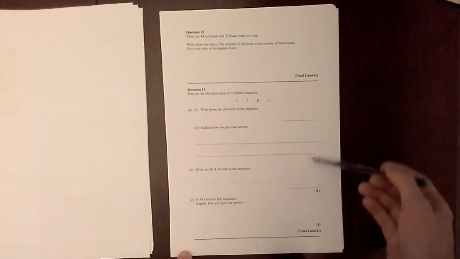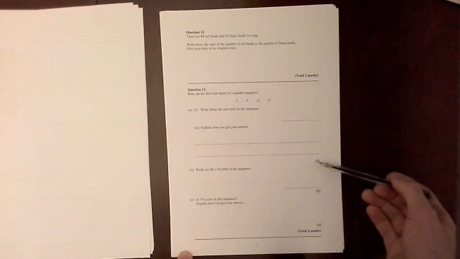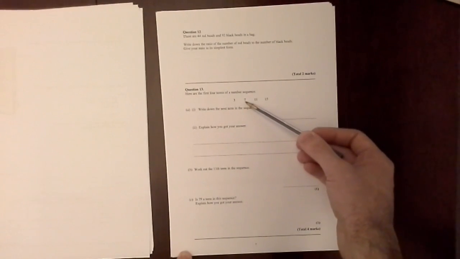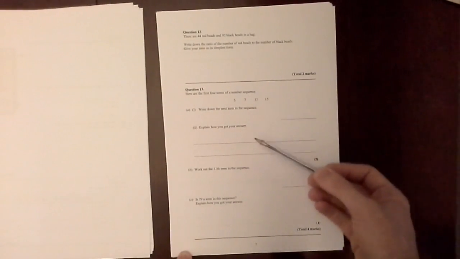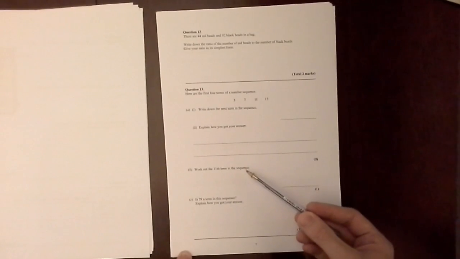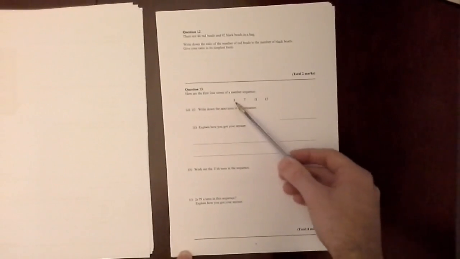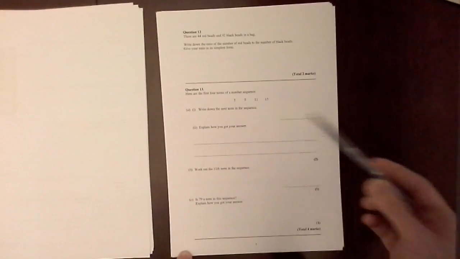If you've lost marks in question 13, it was generally a basic arithmetic mistake. You can see here that the sequence is going up in 4s. Just check your numbers just to make sure. To work out the 11th term in the sequence, you can either keep going up to term number 11 or use the nth term to help you find that.